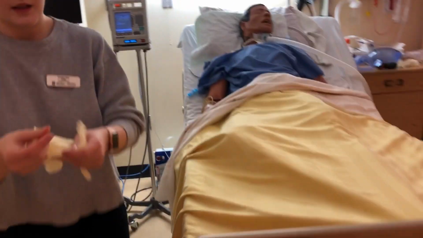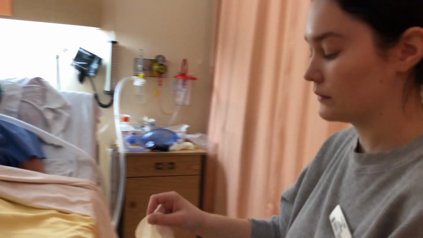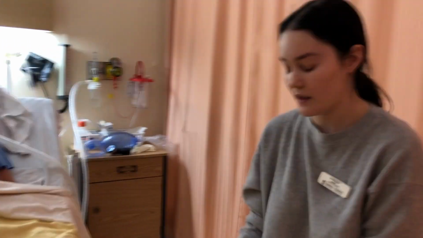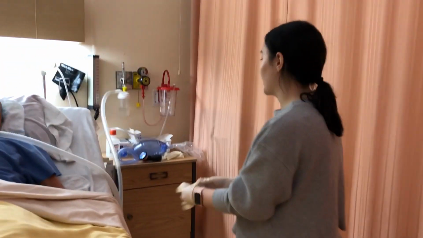Okay. So everything is unclamped. Do you want to wave them down? Yeah. Oh, it stopped. It stopped. Okay.